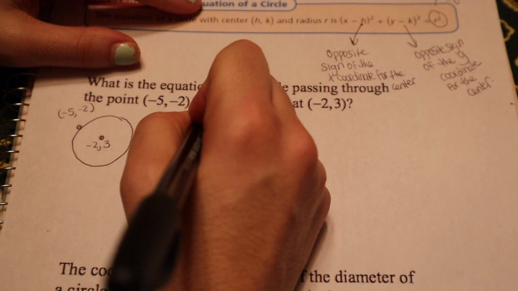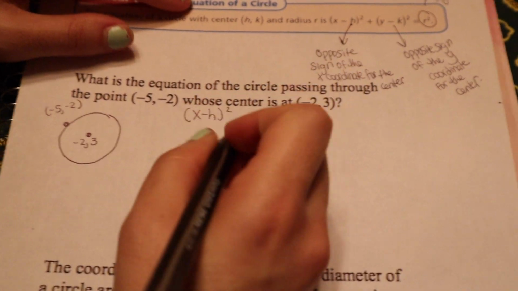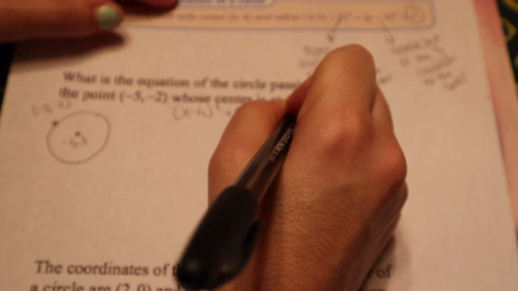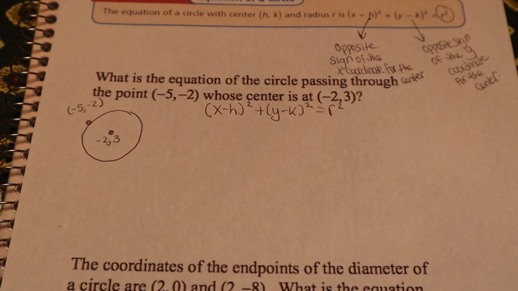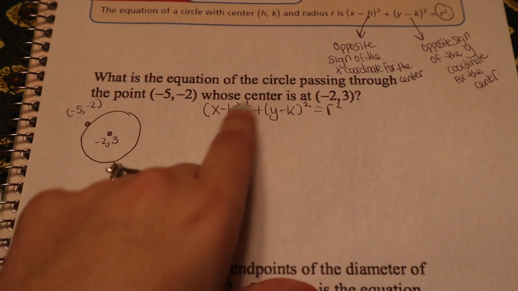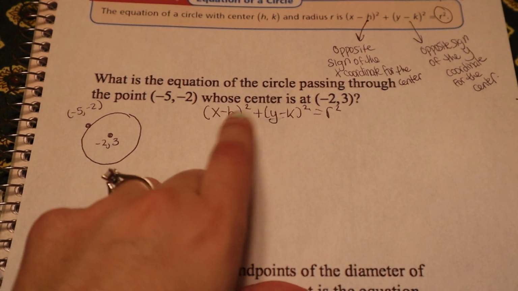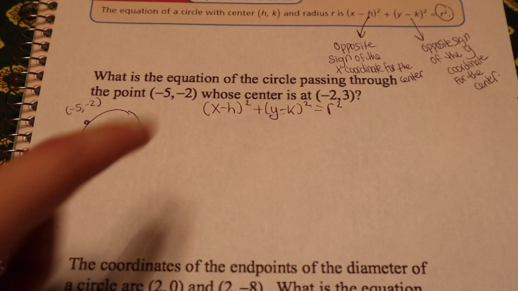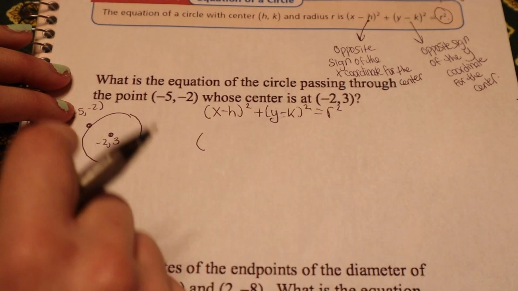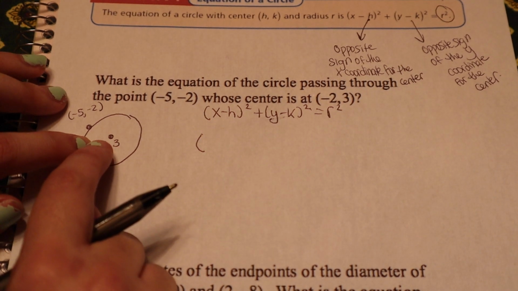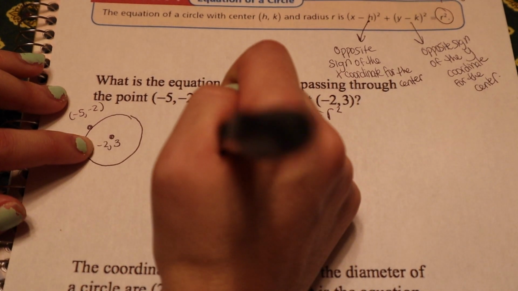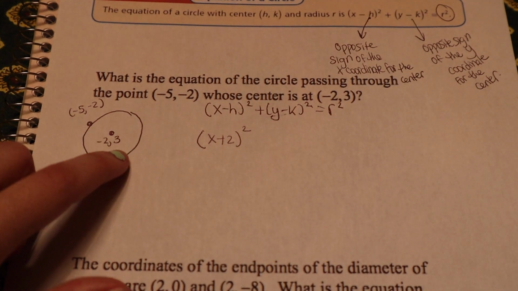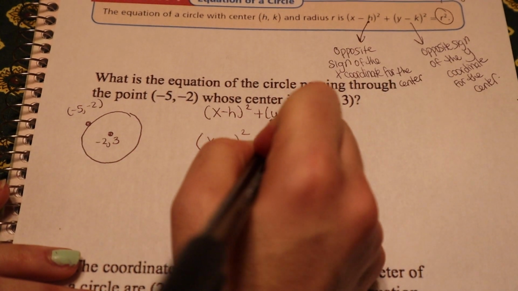Remember, the equation is going to be in the form x minus h squared plus y minus k squared equals r squared. So the important pieces we need for this equation is we need the center and we need the radius. We already got the center, so we're good to go with that. Our center is going to be the opposite sign of our x. So if our x is -2, I'm going to put a +2 in here. The opposite sign for our y, so I'm going to have y minus 3.